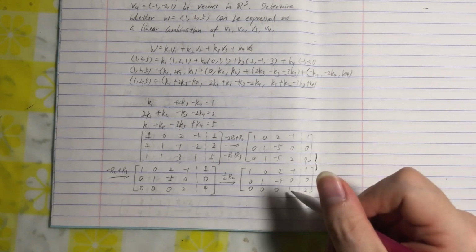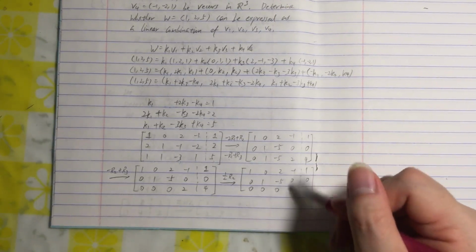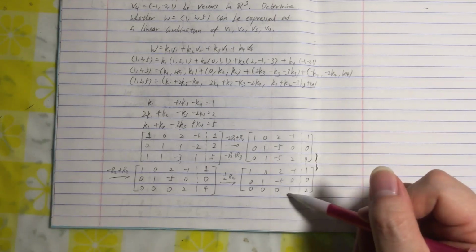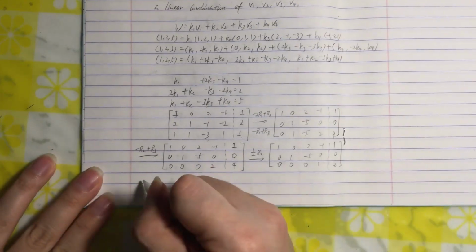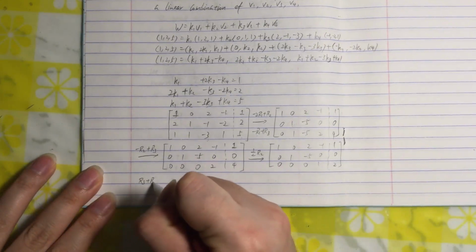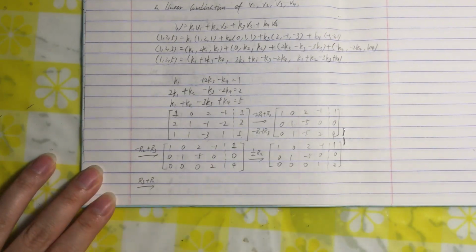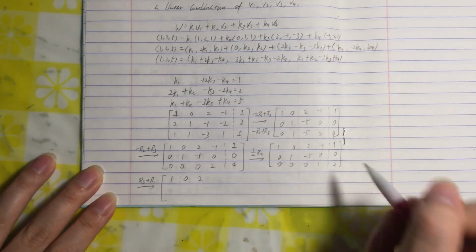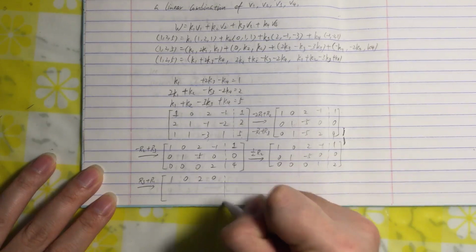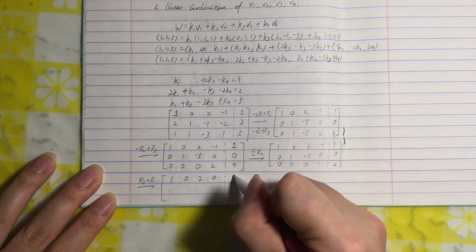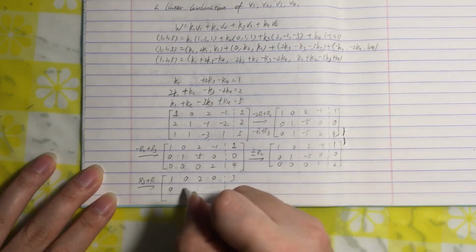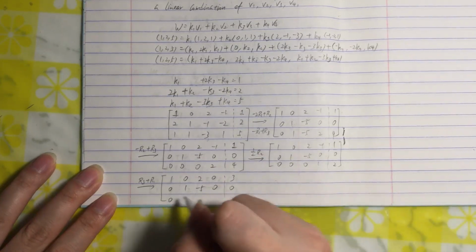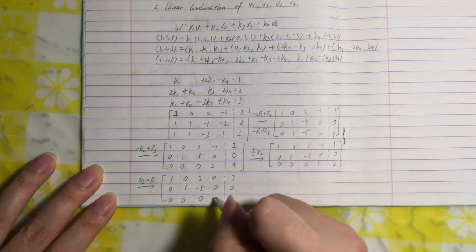That's the leading one. We try to make all entries above and below leading one to be 0. So we try to make 0 here. I can directly add the third row to the first row. If I add the third row to the first row, I get 1, 0, 2, 0. 2 plus 1 is 3. The rest stays the same. 0, 1, -5, 0, 0, 0, 0, 0, 1, 2.